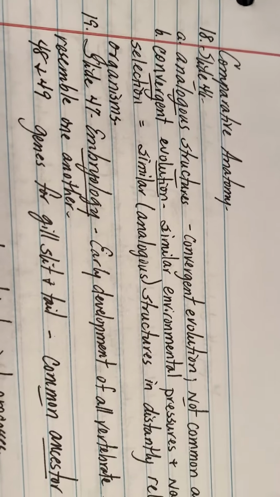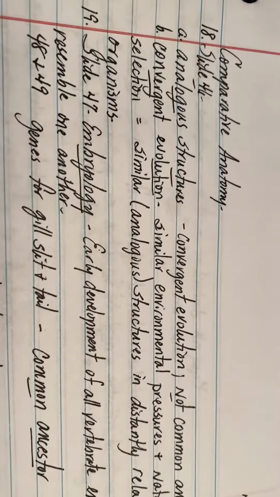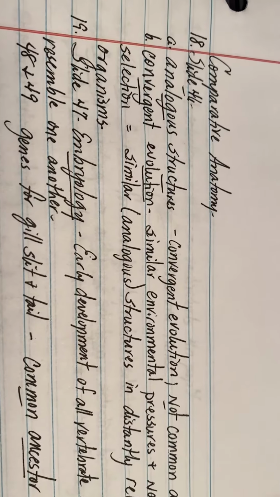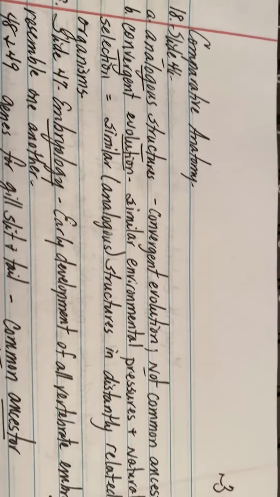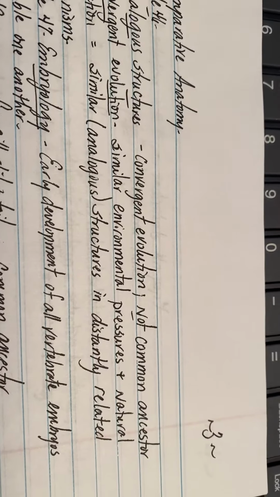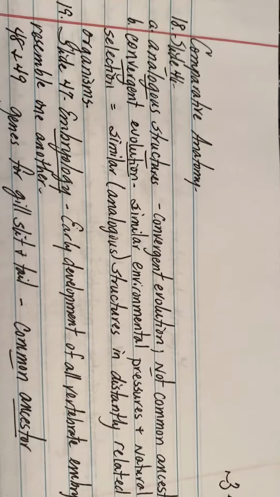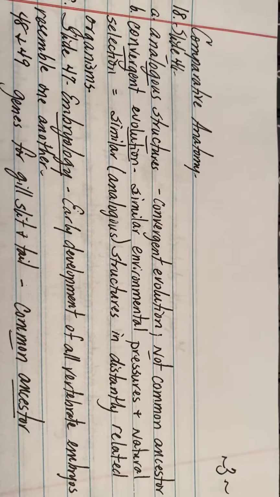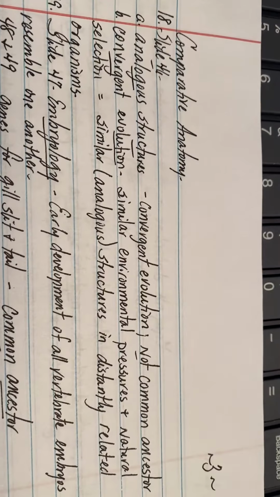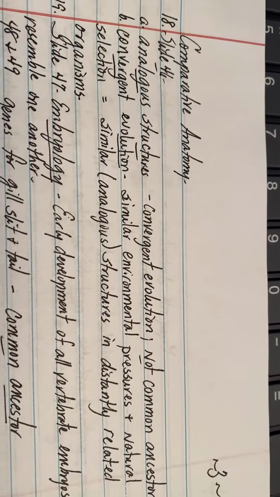As we continue our study of comparative anatomy at slide 46, we want to remind ourselves that our analogous structures are due to what we call convergent evolution and not because of a common ancestor. Convergent evolution says if you are living where there are similar environmental pressures and you have natural selection, then similar, or a synonym for that, analogous structures will develop in distantly related organisms.